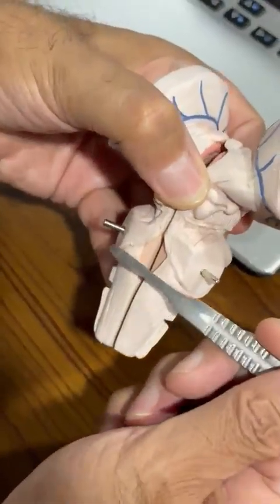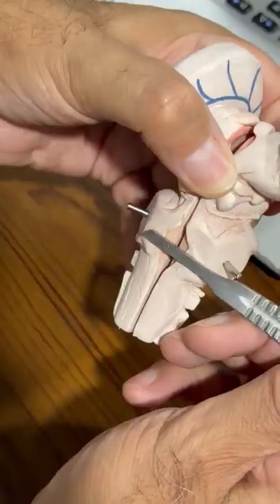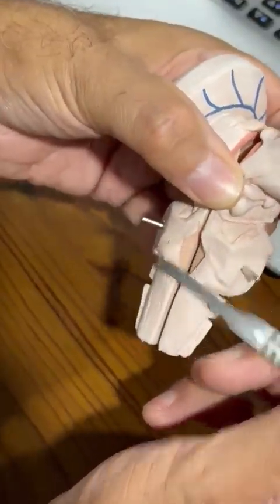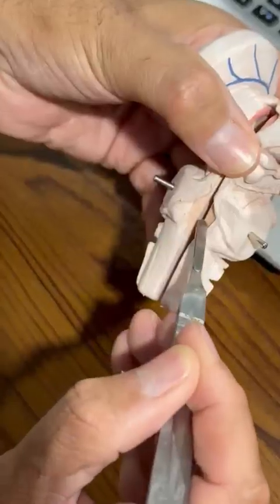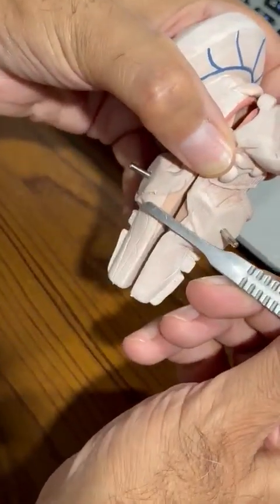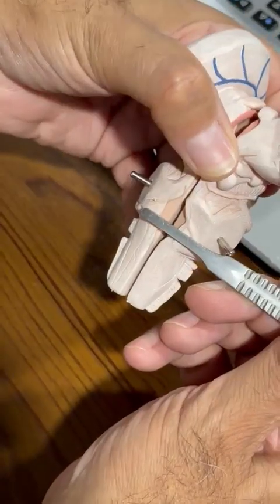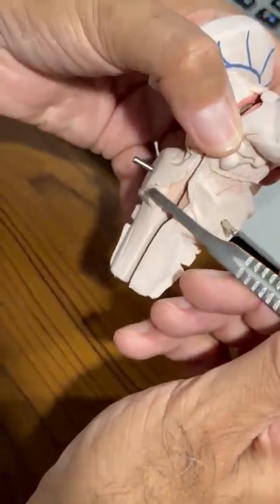So the posterior half of the pons, you can see that it appears triangular in shape. You see this one is a part of the medulla, right? This is a part of the medulla, and this is a part of the pons. So you can see the upper half is basically triangular in shape, right? Which is bounded inferiorly by an imaginary line and laterally by the superior cerebellar peduncle, right?